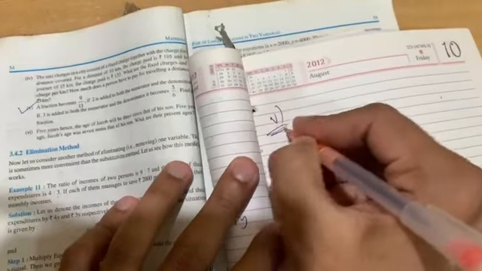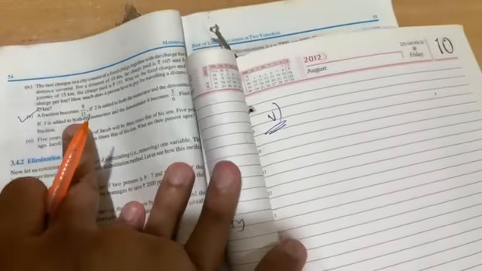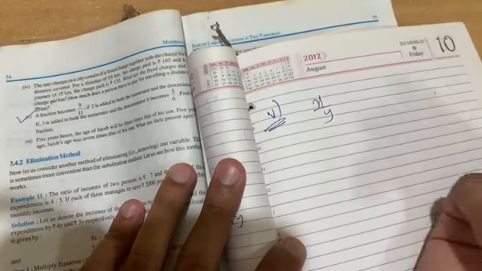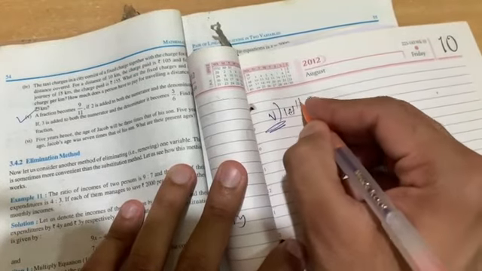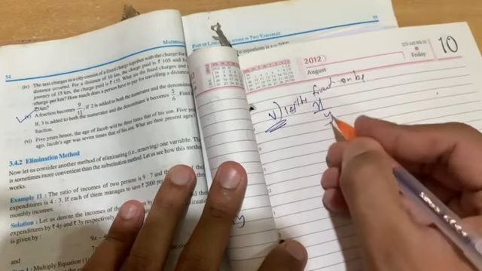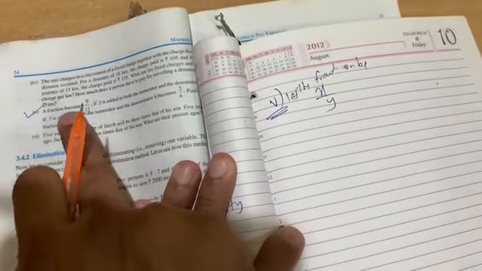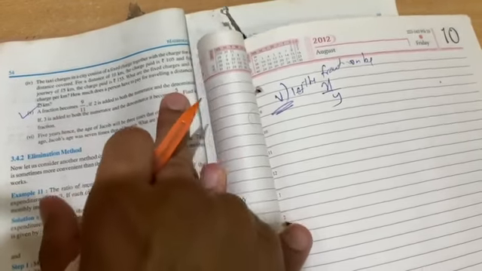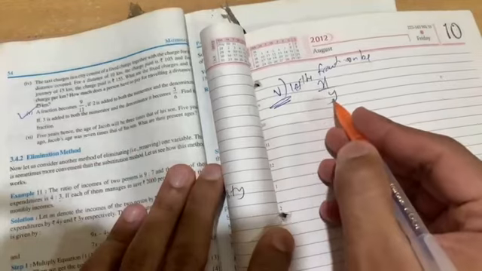Now fifth one. A fraction becomes 9 upon 11. So a fraction means it is in x upon y form. Let the fraction be x upon y. It is given the fraction becomes 9 upon 11 if 2 is added to the numerator and denominator. Numerator means this and denominator means this.